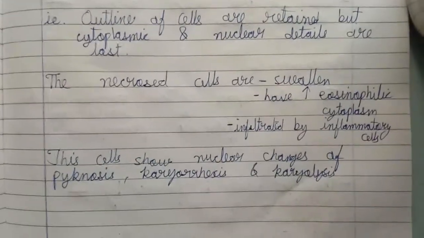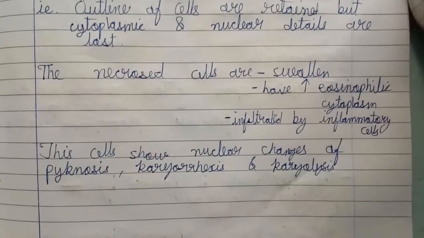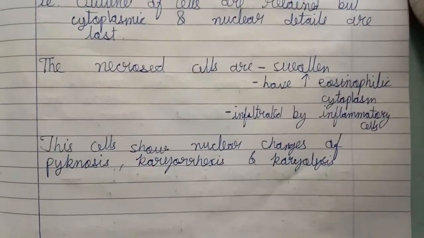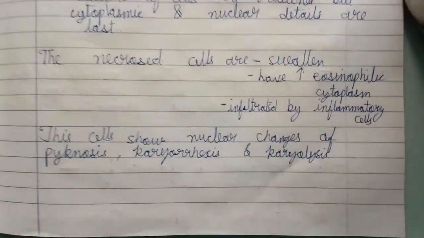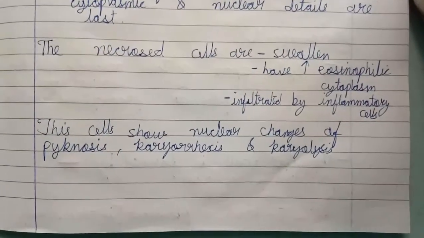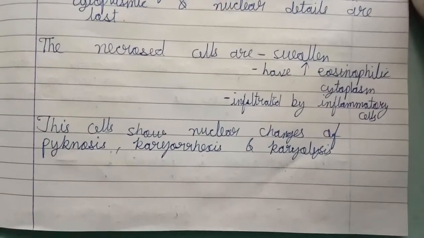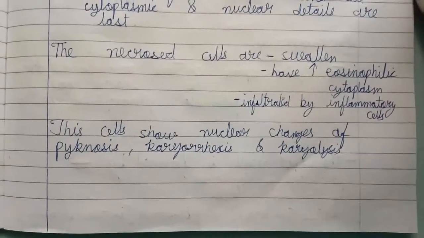The necrotized cells are swollen, have increased eosinophilic cytoplasm, and are infiltrated by inflammatory cells. This shall also show nuclear changes of the kind pyknosis and karyorrhexis or karyolysis. We will study them in detail later on.